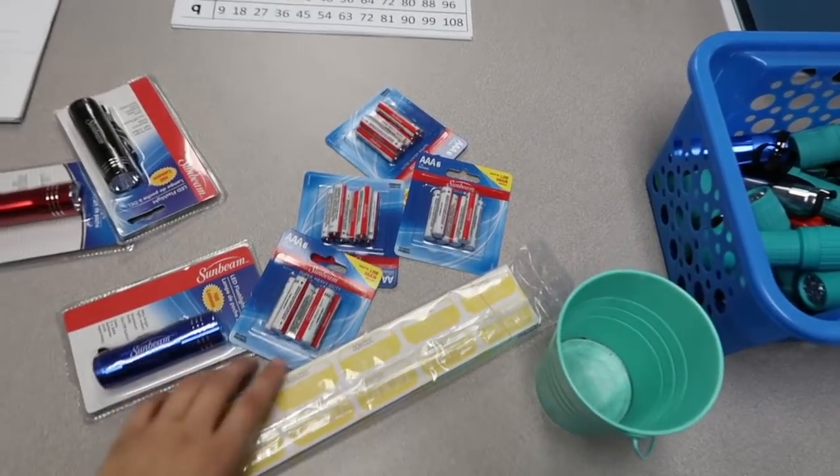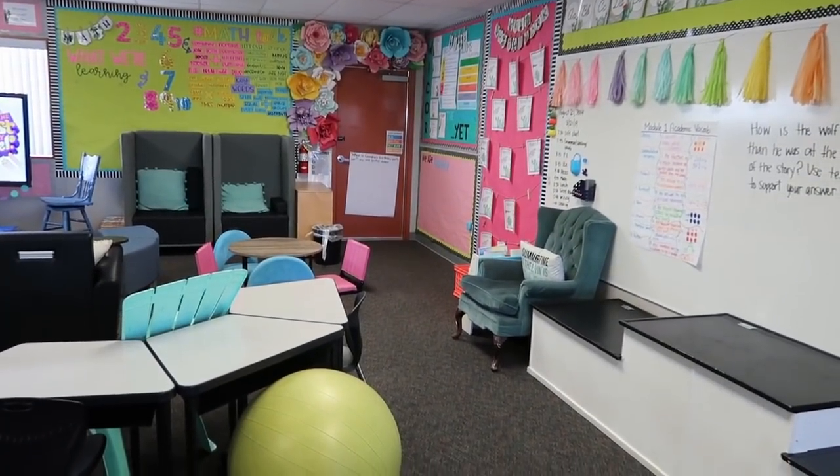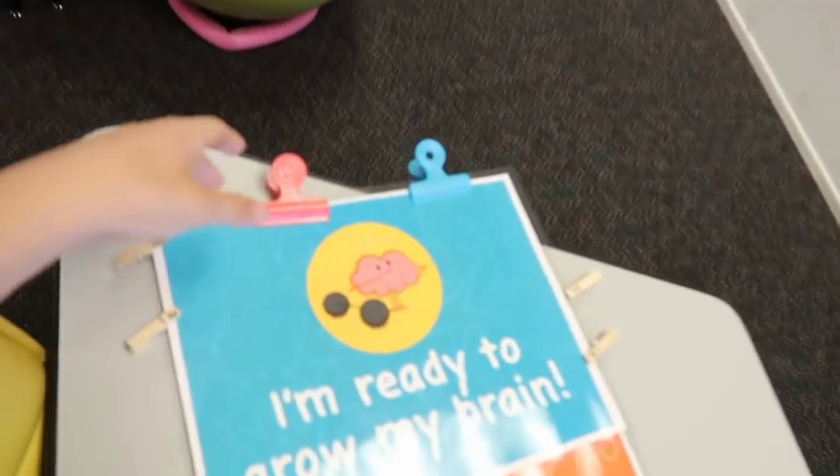Okay, I wanted to share with you guys a couple things that I got at the dollar store yesterday. So one of them is this roll of raffle tickets. I got the raffle tickets to go along with this, which I moved because it was on the door, but it's just not sticking, and I also had to put that poster on there for the writing.